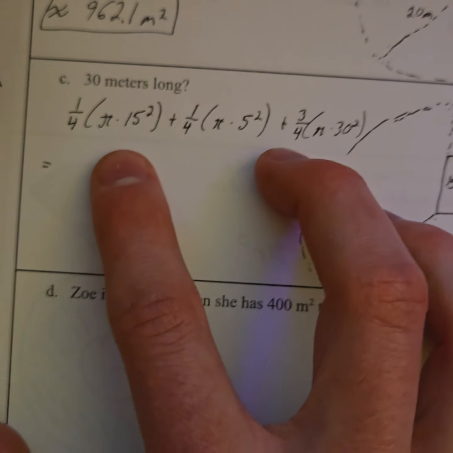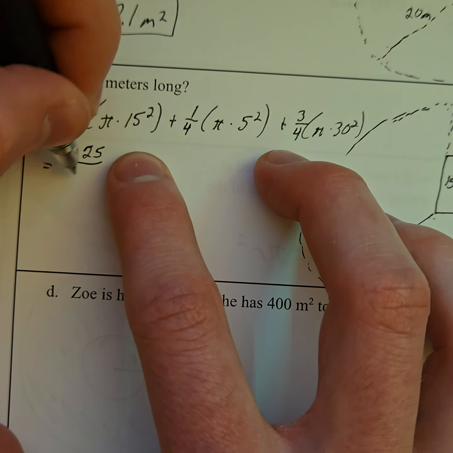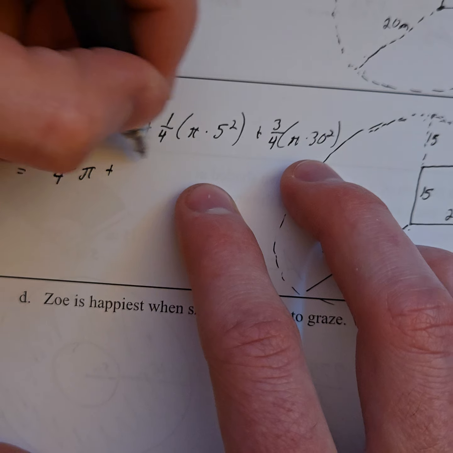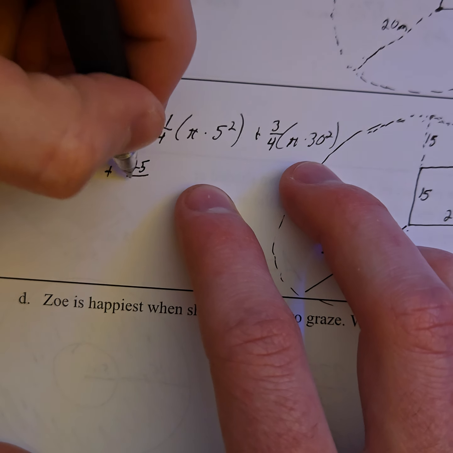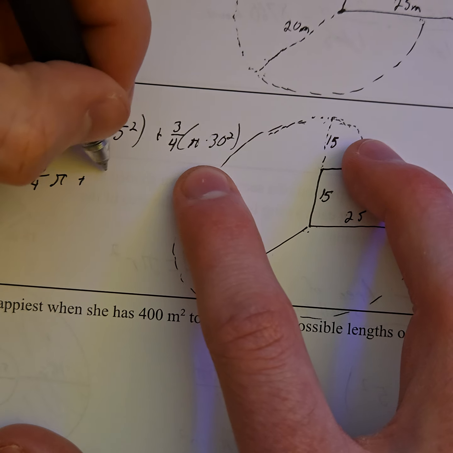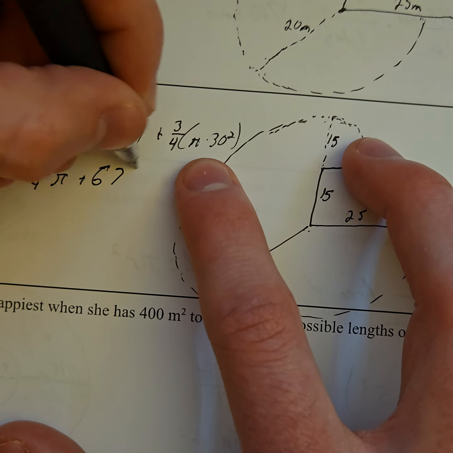So this one, it's 225 divided by 4 pi plus 25/4 pi plus, this reduces to 675 pi.